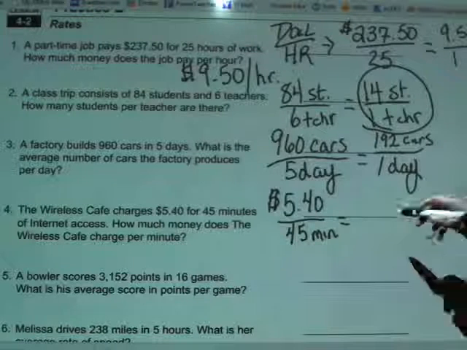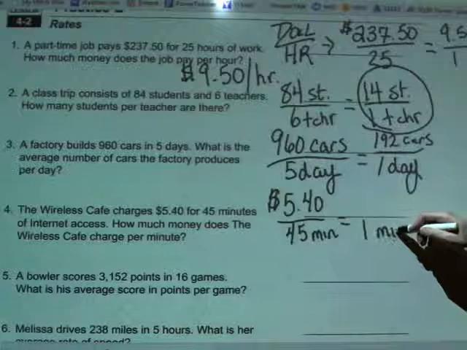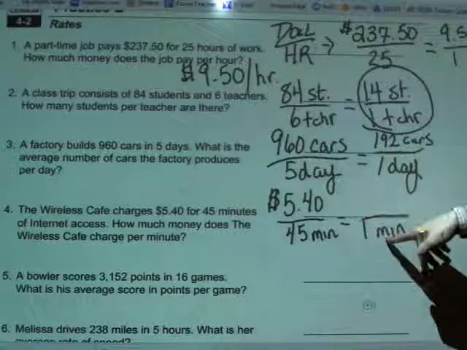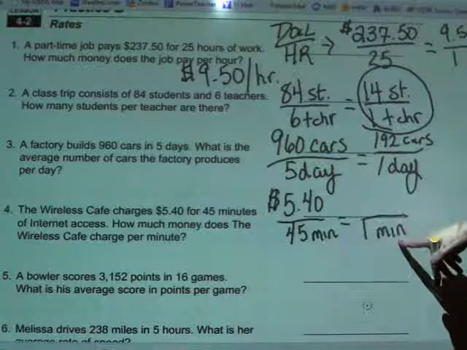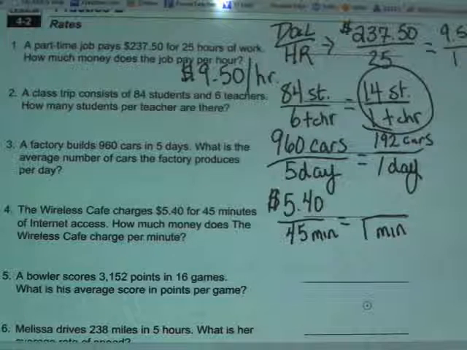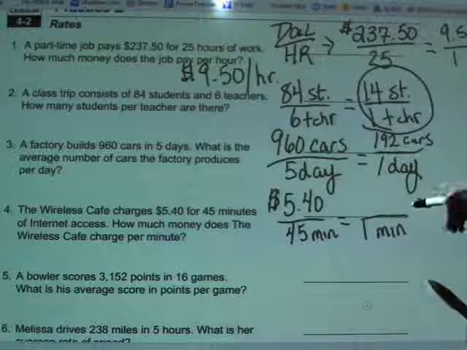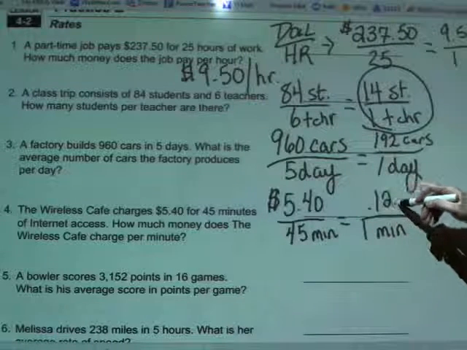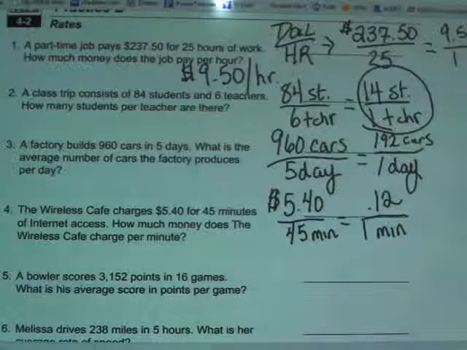All right, again, the goal here is to make the bottom number become a 1. So I've got 45 going to 1. So I'm dividing by 45 here. Divide the top by 45 as well then. 540 divided by 45, that's 12. So in other words, 12 cents per minute. $5.40 for 45 minutes is the same as 12 cents being charged every single minute.